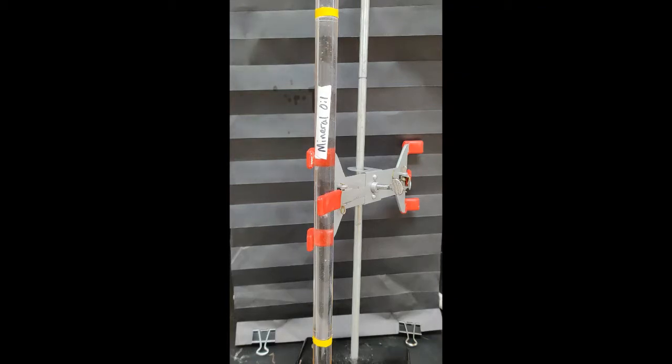Start, stop. And start, stop. So you can see there are some similarities here in the amount of time that it needs to travel, even though the intermolecular forces causing the interactions between the molecules are different. So we'll do one more.